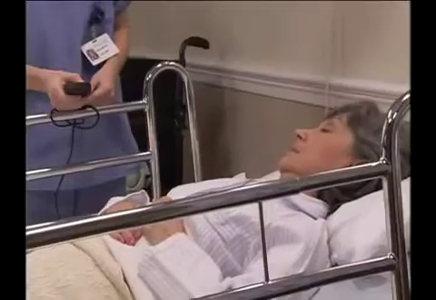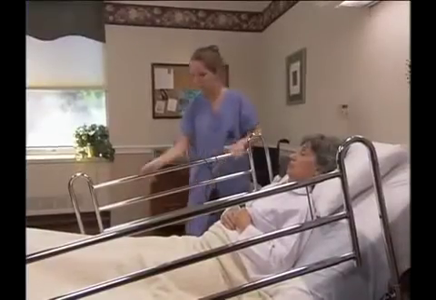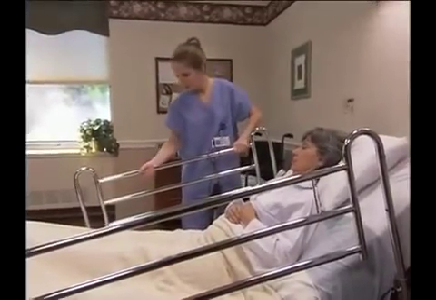Raise the head of the bed as tolerated. Feeling dizzy at all? No. Okay, cool. Then make sure the bed's wheels are locked for safety.